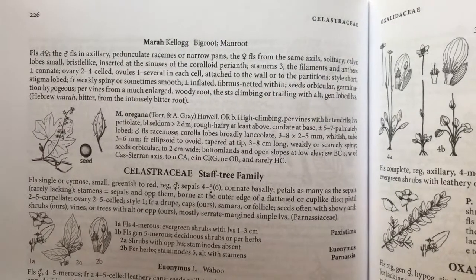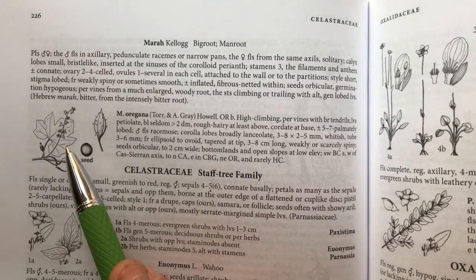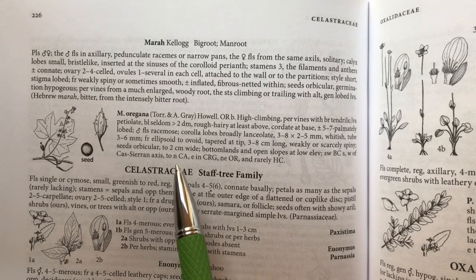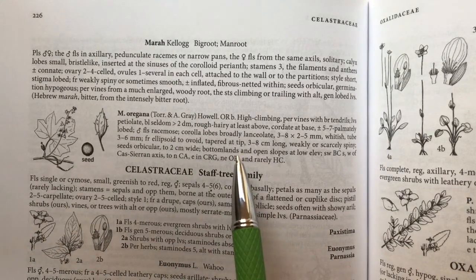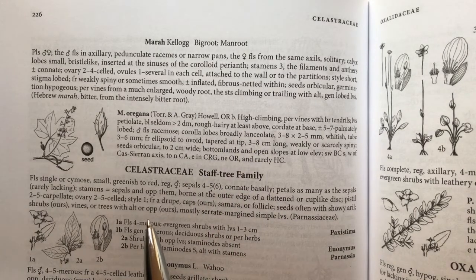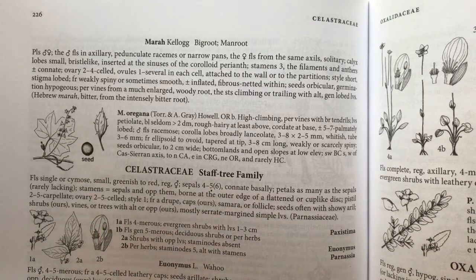Marah oregana, otherwise known as manroot, is a fascinating species you might find in open canopy habitats. This can produce a large tuber underground, which can be several feet across, and so that's why it's been given the name manroot as a common name. Really interesting to find. The palmate leaves are very characteristic of the species, and so you're likely to find those leaves, and of course you'd have to dig to find the root.